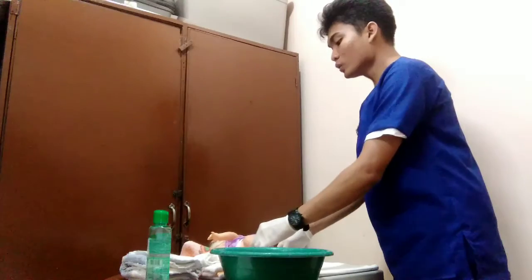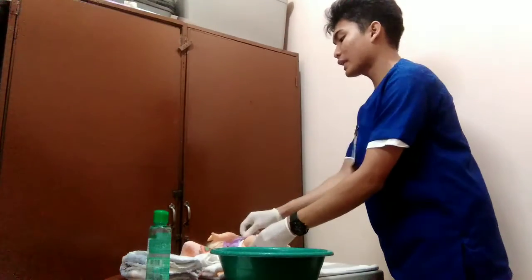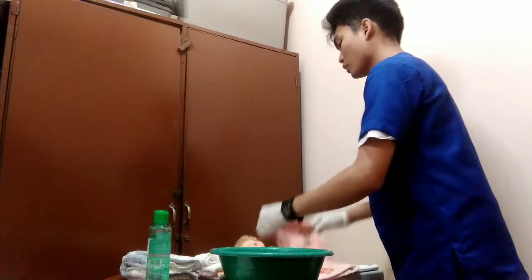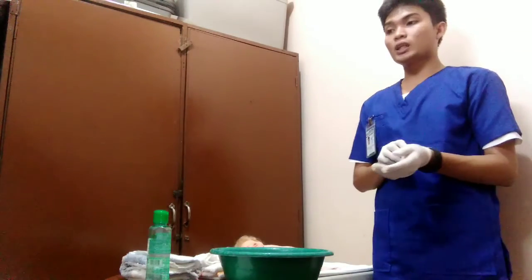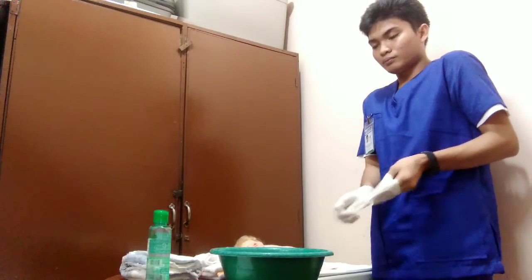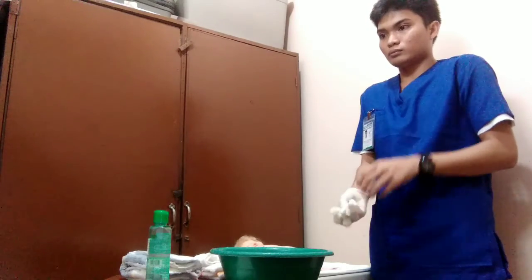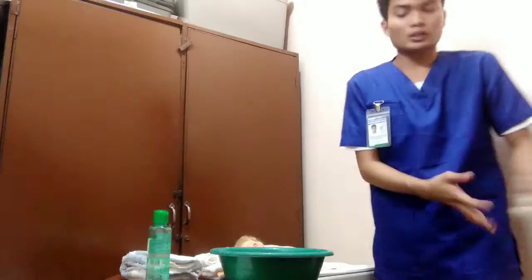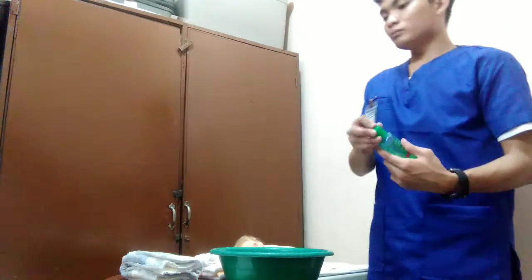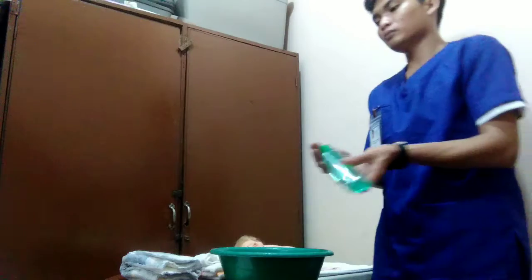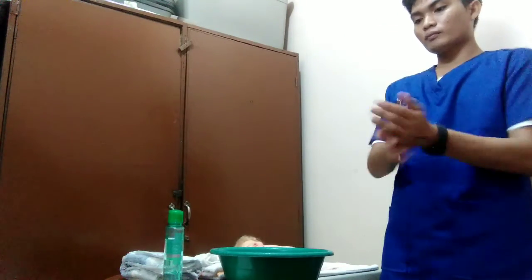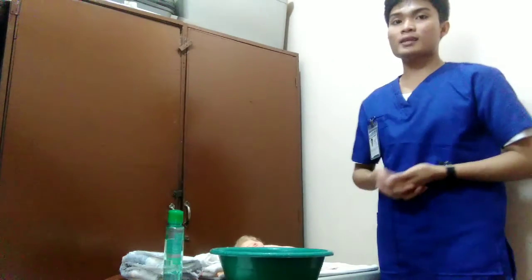Now, after we do the procedure, we will be putting the client back into position, holding the bed linen, and then we will be discarding the gloves. Perform hand hygiene. And we will now be documenting the findings.